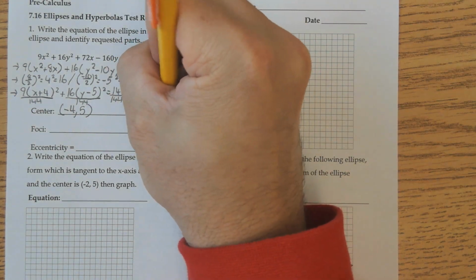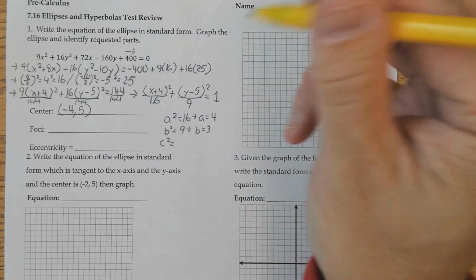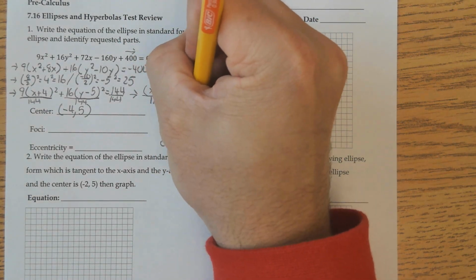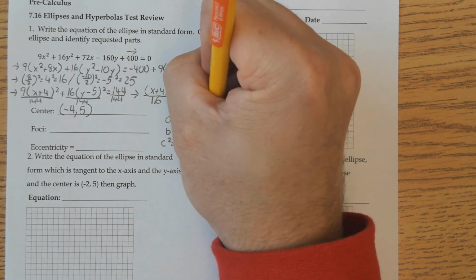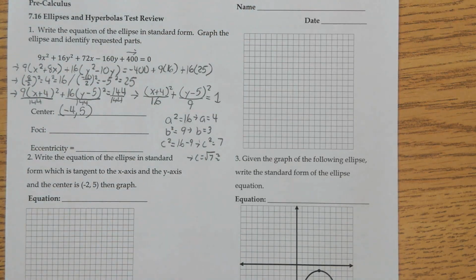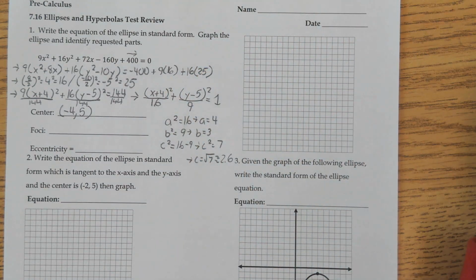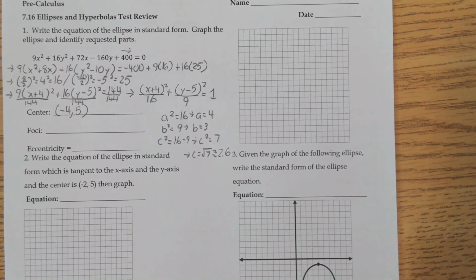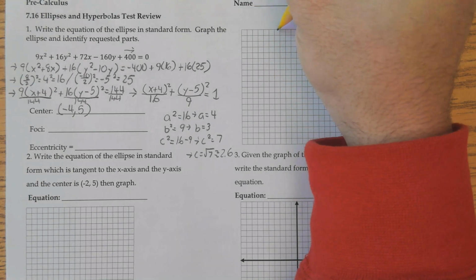And then the c squared formula is c squared equals a squared minus b squared for ellipses. Make sure you have your formulas, guys, with you for the test. 16 minus 9, so that means c squared equals 7. Therefore, c equals the square root of 7, which is approximated to be, so it can help us graph, 2.6.